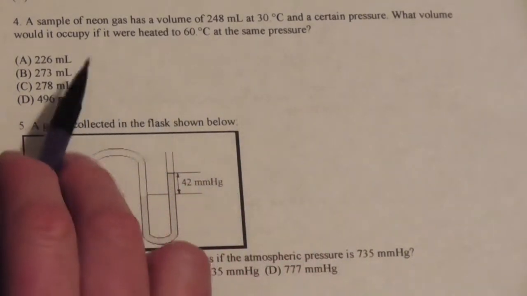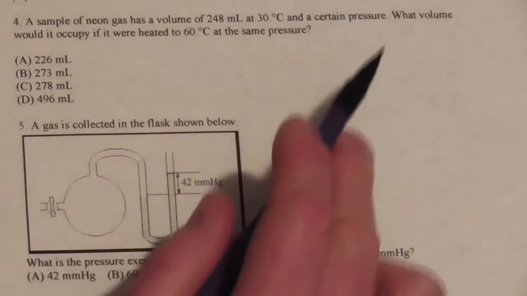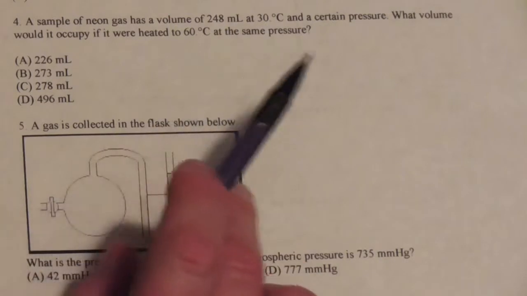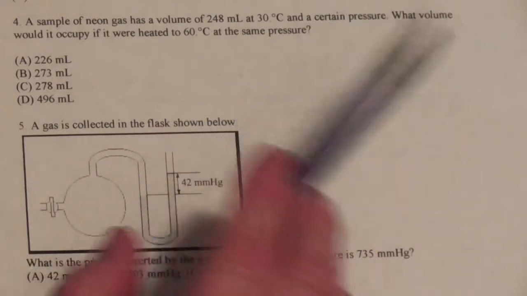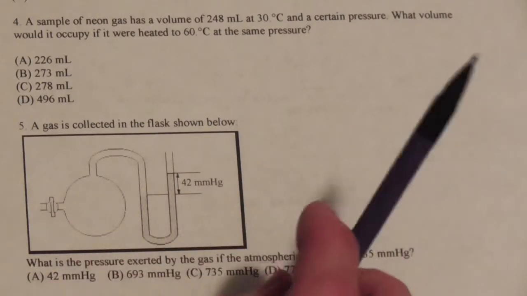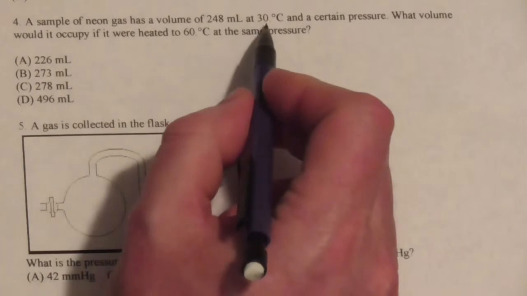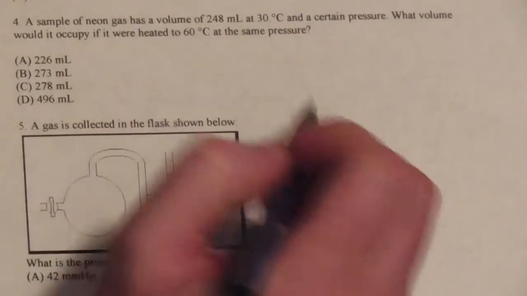So, a sample of neon gas has a volume of 248 milliliters at 30 degrees Celsius and a certain pressure. What volume would it occupy if it were heated to 60 degrees Celsius at the same pressure? So pressure staying constant here, not an ideal gas law problem necessarily. I have a volume, I have a temperature. I have to find a volume and I'm given another temperature.